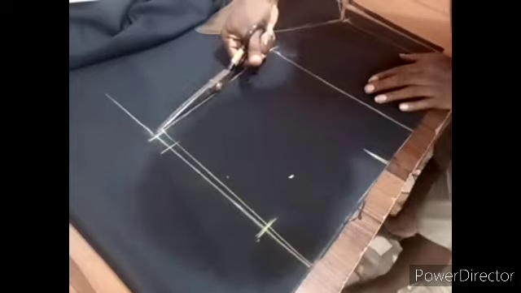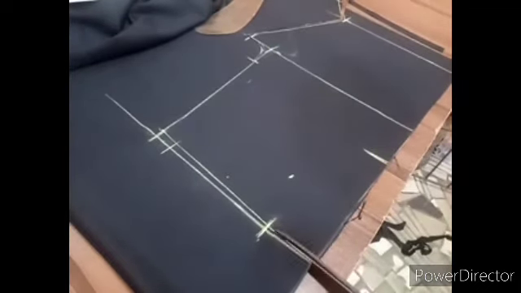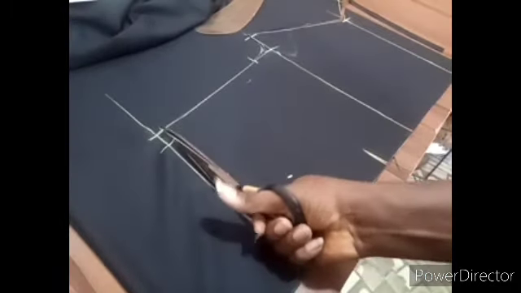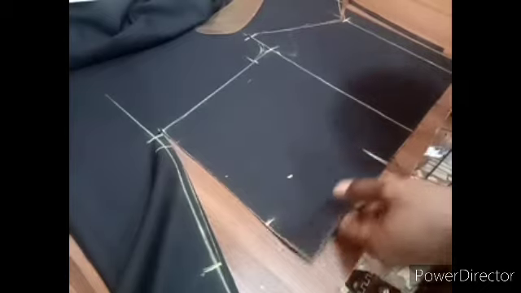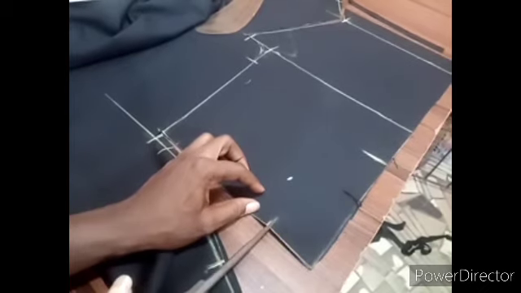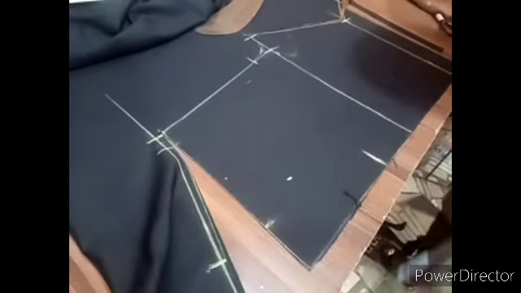So right now we are done cutting the front, and then I will take my time to show you how to cut the back. So you notch your pocket. Notching is ½ inch, very important. You notch as well ½ inch, very important. Now you differentiate the front and back with this marking.